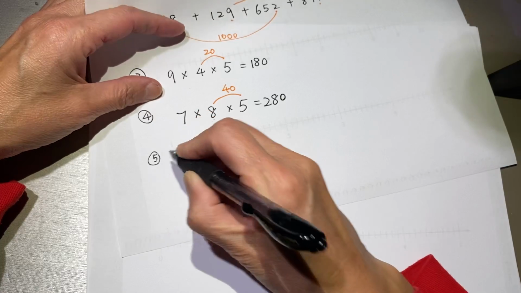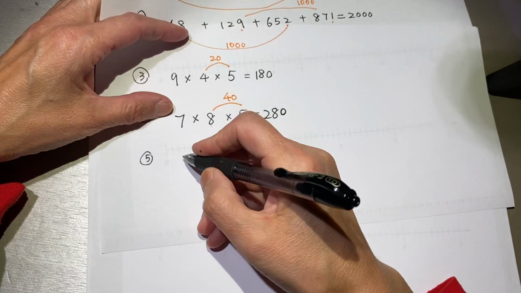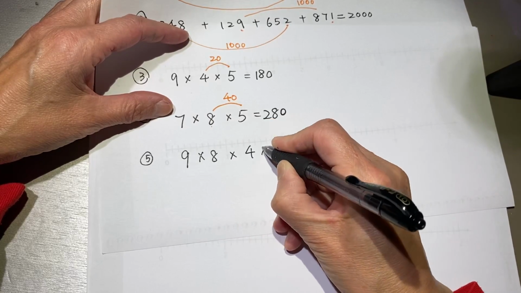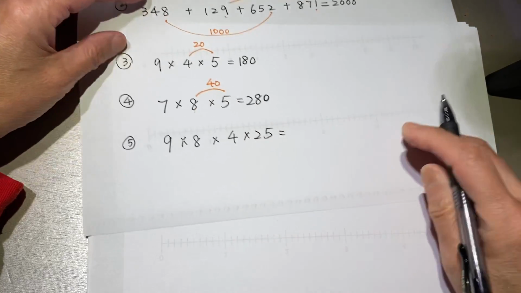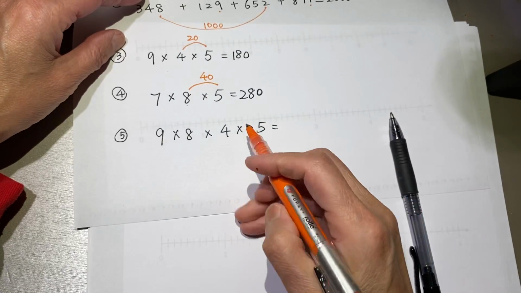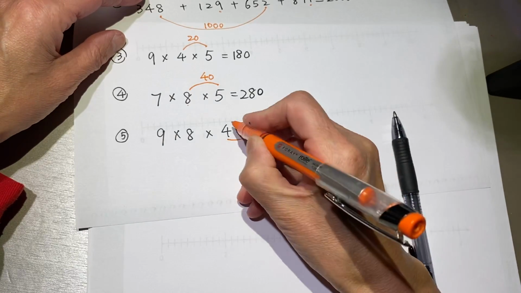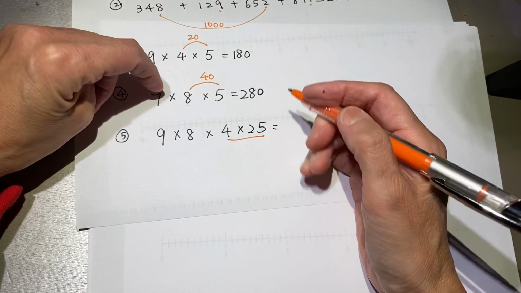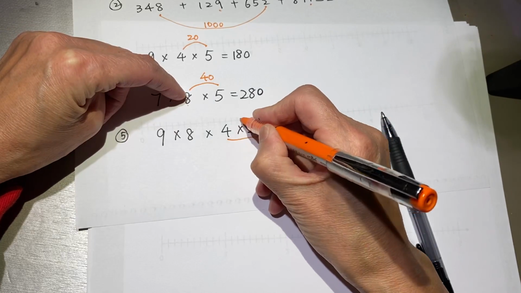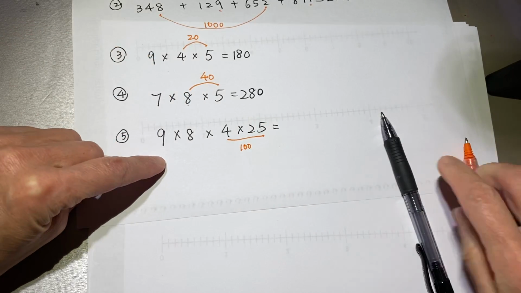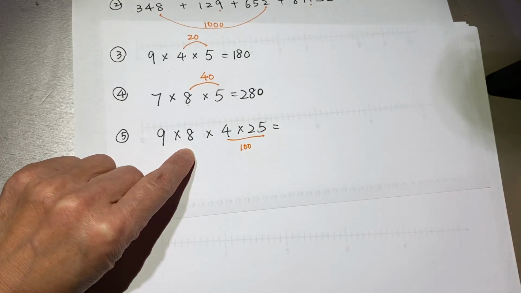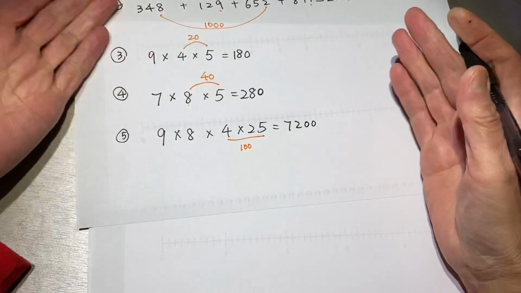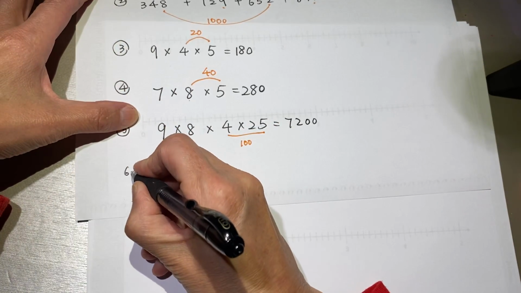Okay. Question number 5. This one is 9 times 8 times 4 times 25. We know already 4 times 25 is 100. Why do we know it? $1 has 4 quarters, and each quarter is 25, so this makes 100. Okay, 9 times 8 is 72. 7200. Write it down. That's it. Question number 6.